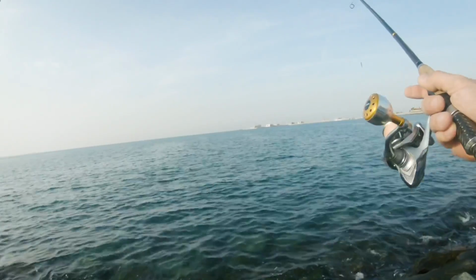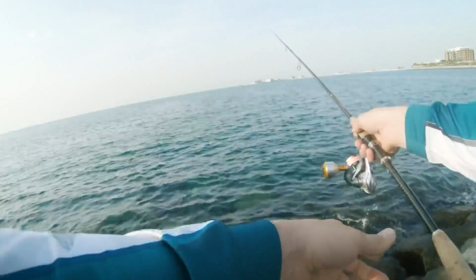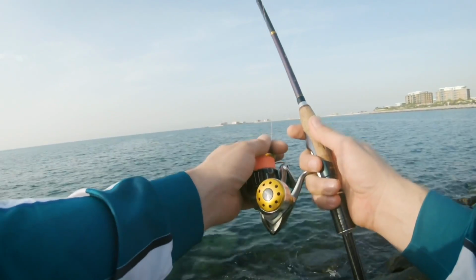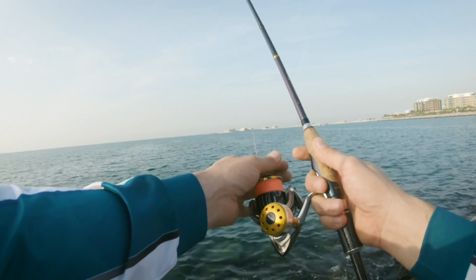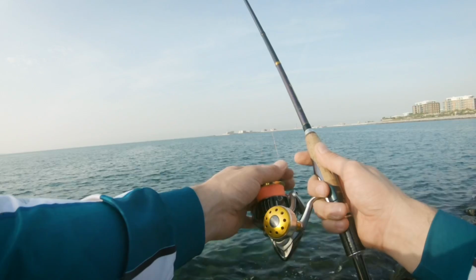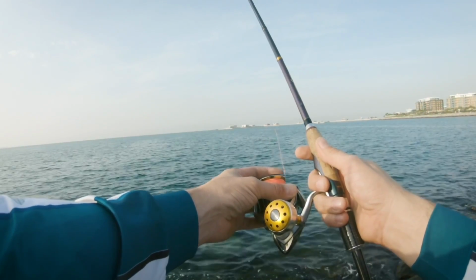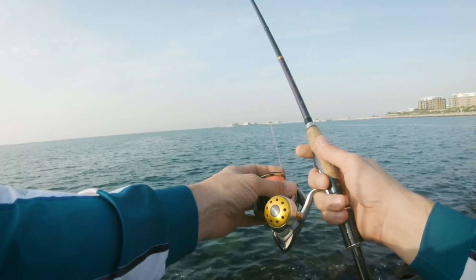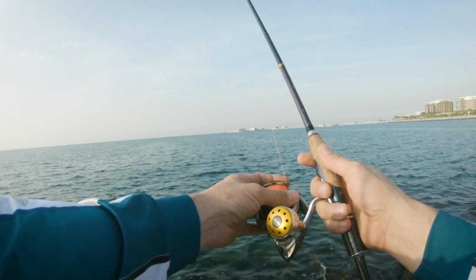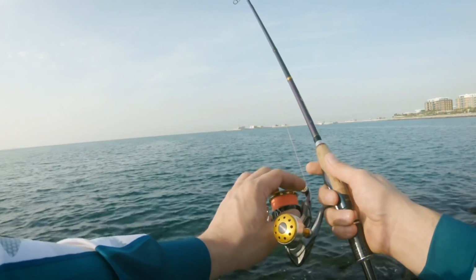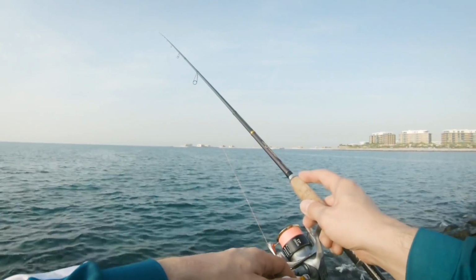Right now it's a bit of a windy day, for example. I cast the jig and keep the bail open. You see the wind is taking my line, but I'm just holding it with my hand, and I release the line little by little until it touches the bottom. It touched the bottom now. I close the bail, push just to make sure, and start playing my jig.